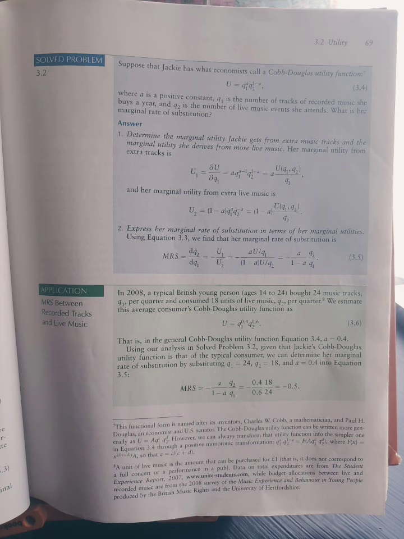2. Express her marginal rate of substitution in terms of her marginal utilities.